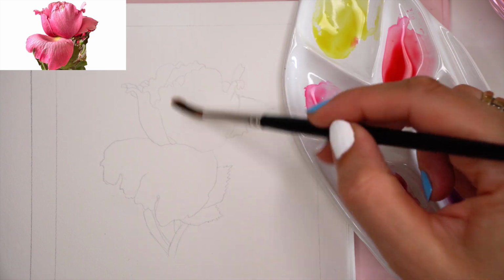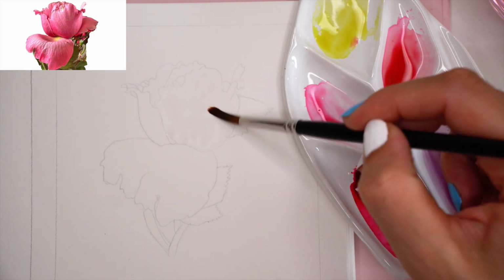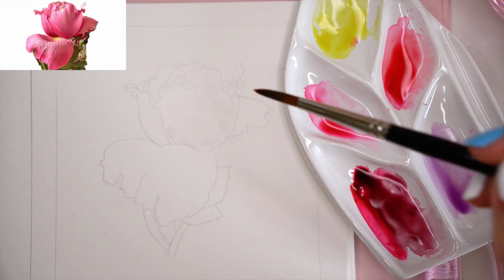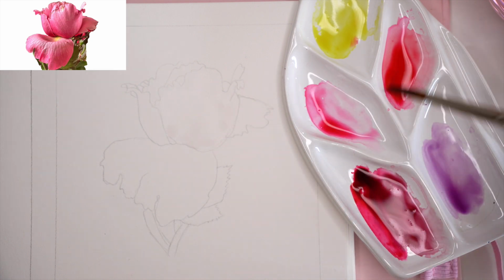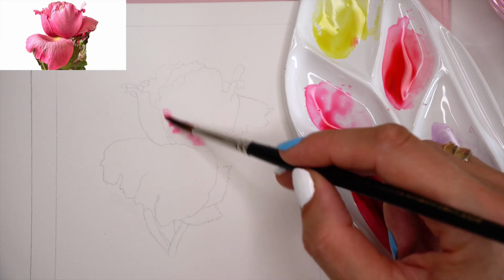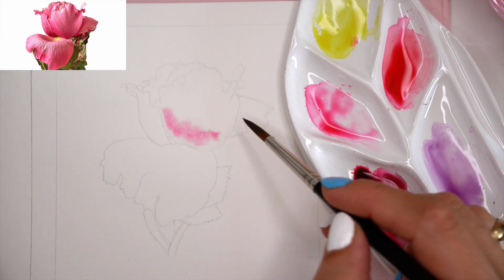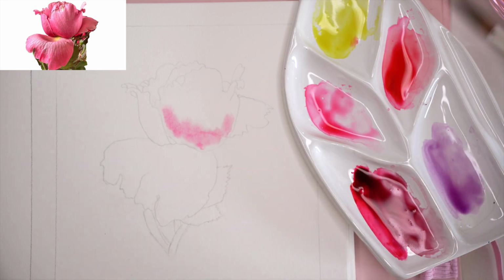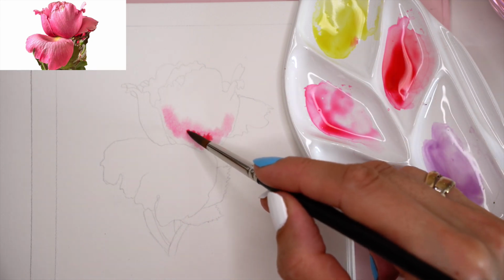With a round synthetic brush, applying water to the first petal. Each petal will be painted separately, and be sure that after mixing watercolors, your water is clean. Starting with Permanent Rose, very light wash. And I'm starting to apply from the shadow area that I see in the reference.